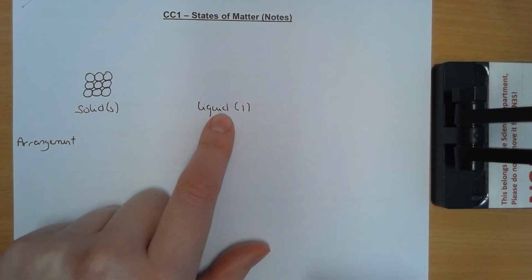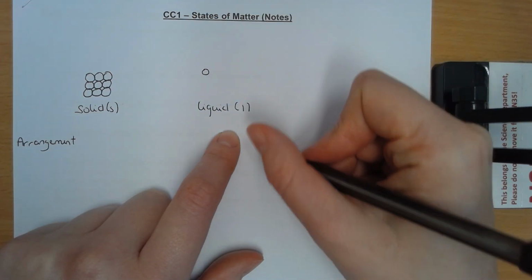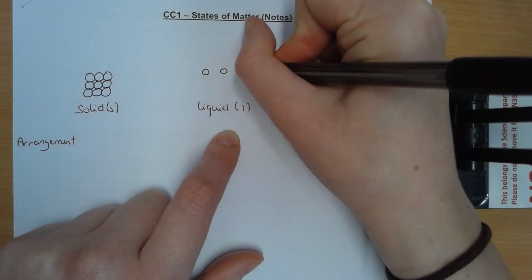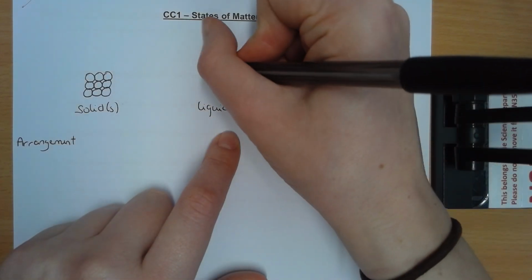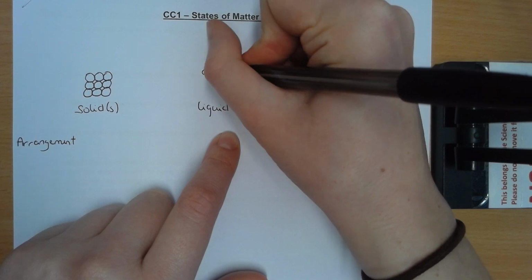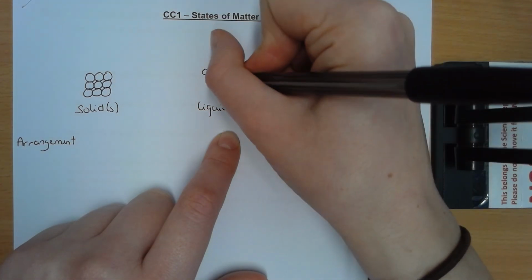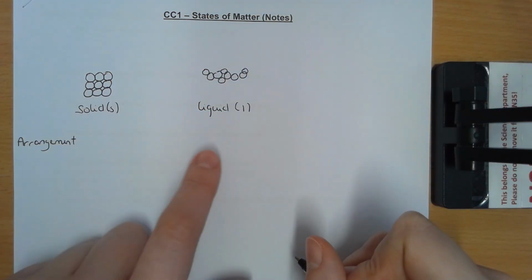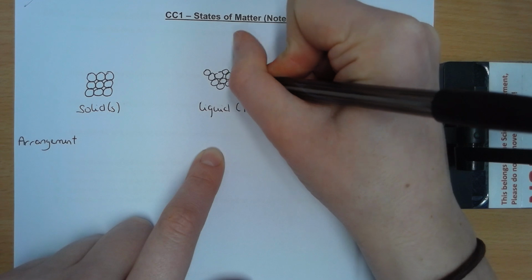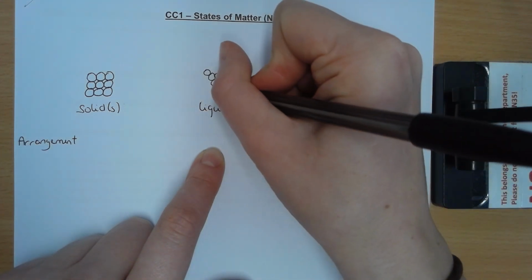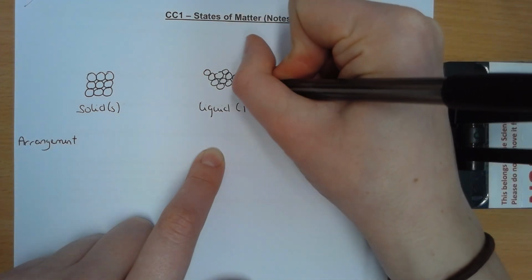So liquid, state symbol L, okay, the particles do still have to touch each other. So often I see students drawing in kind of rows like this, but with big gaps between the particles. That's wrong. Okay, you have to have all of the particles actually touching each other. Okay, they're not in neat rows like they were in a solid. It is a bit more random, but they're all touching each other. And you also can't just have a random particle by itself down here not touching anything. Okay, every particle needs to touch.